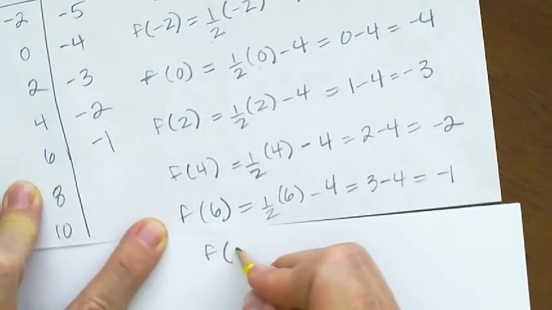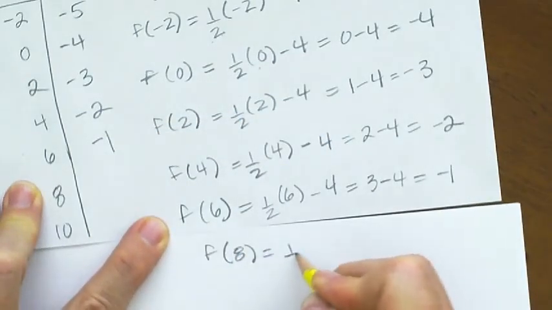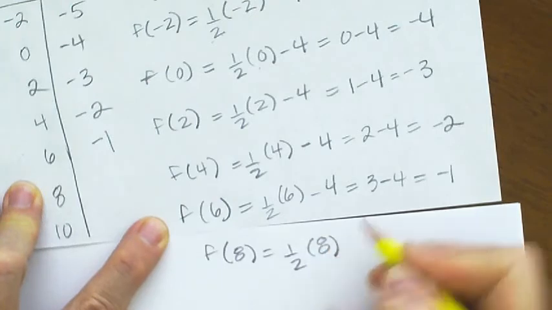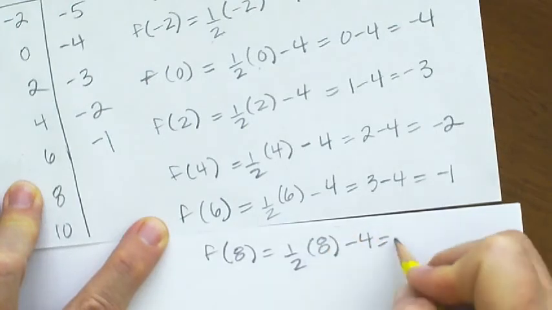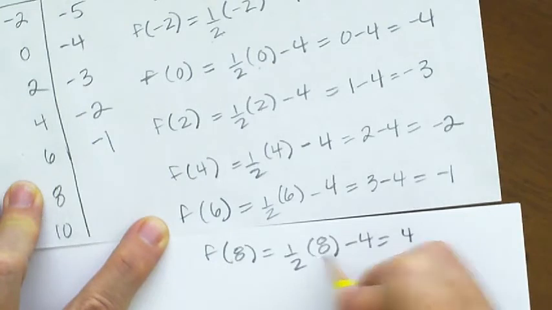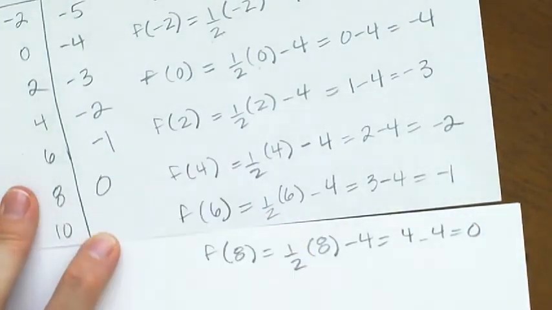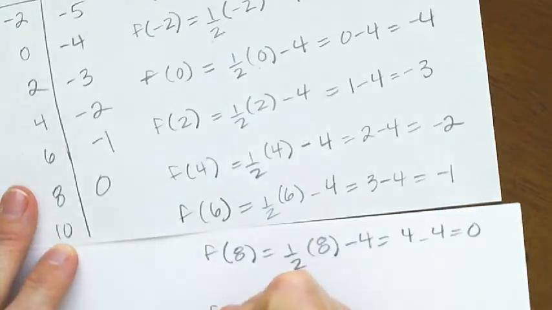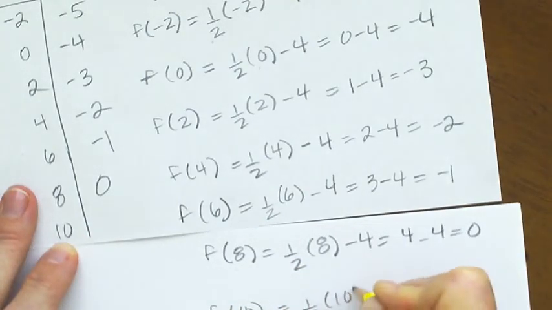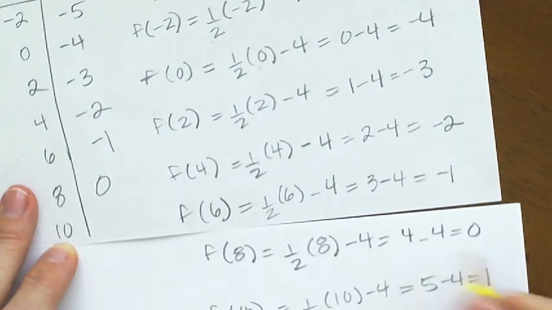f of 8, 1/2 times 8 minus 4. Half of 8 is 4, minus 4, which would be 0. There's our x-intercept. We knew that one already. And then f of 10, 1/2 times 10 minus 4. So that would be 5 minus 4, which would be 1.